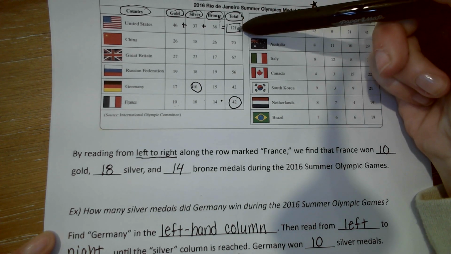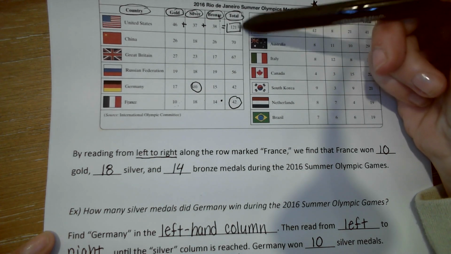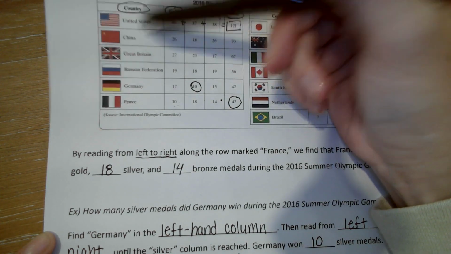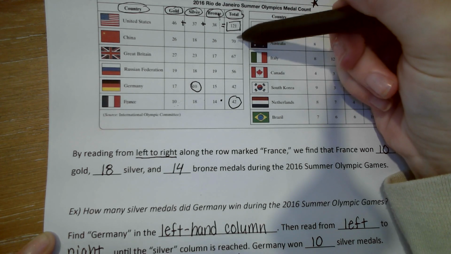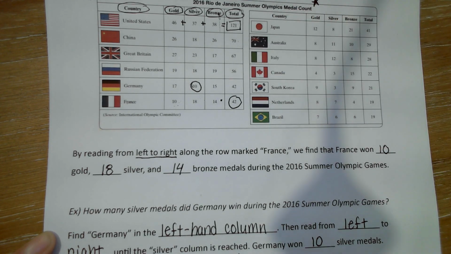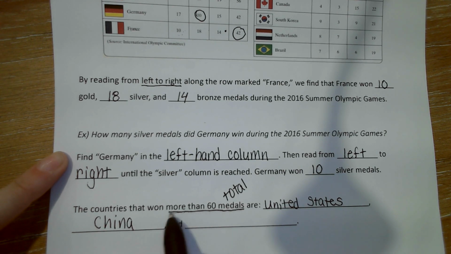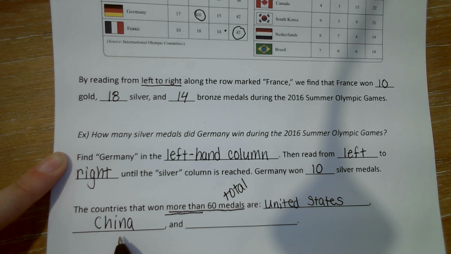Let's keep following the totals down, and we notice they're going in descending order. So the next one is 70, and that is China. Continue on. The next one is still more than 60. So we wrote down United States and China.